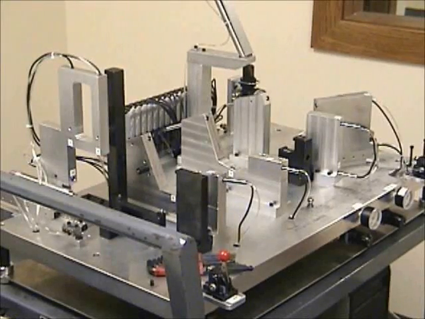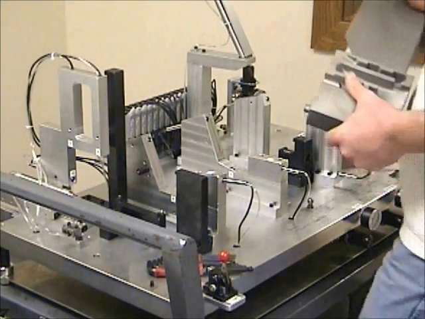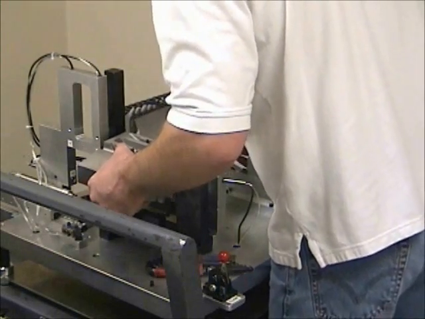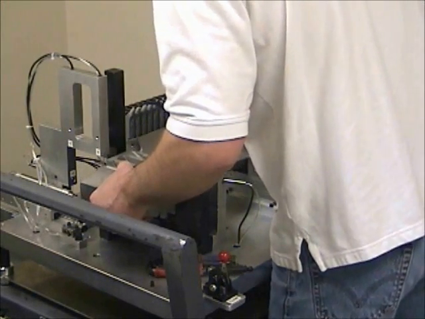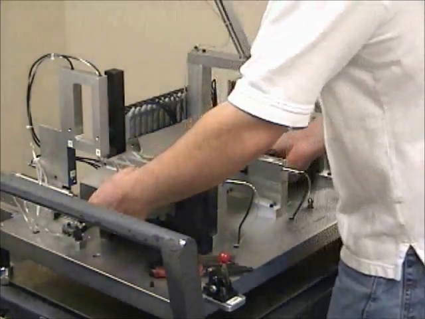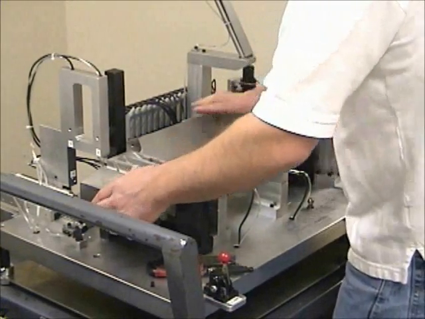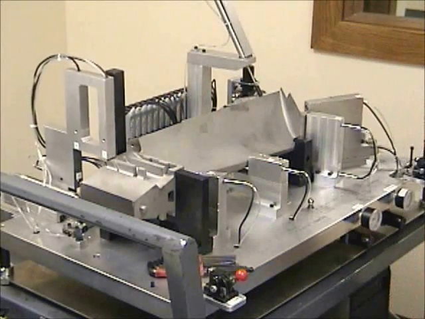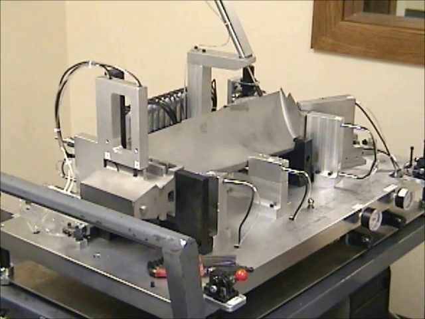This time we're going to lower the part down in the gauge. We've got 6 points, 4 of them in the root, and 2 of them out near the tip. We're being careful because this casting is quite heavy. Once it's lowered in, we're just going to ensure that it's against its nest. Actuate the clamp, actuate the slide, and actuate the transducers. That time we'll be able to see the values on the screen.